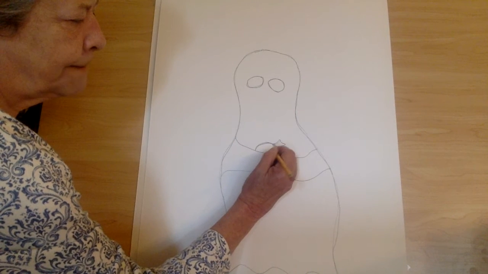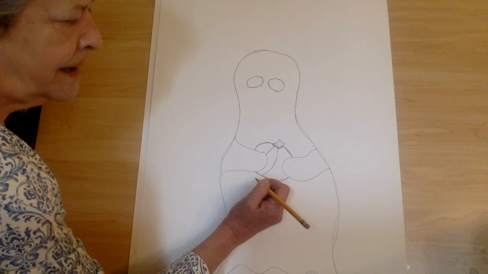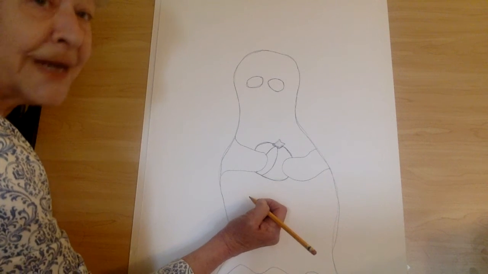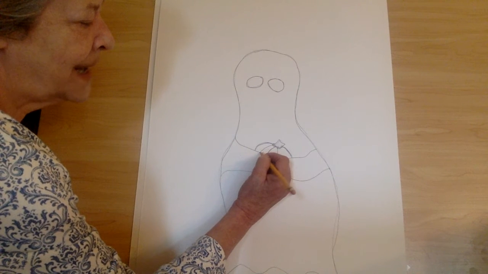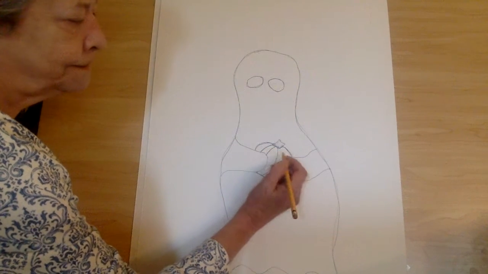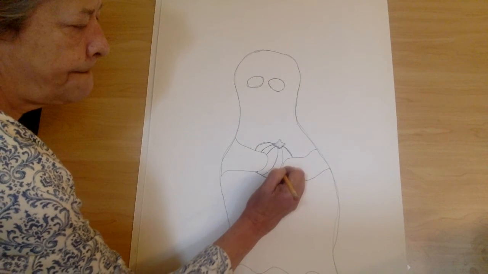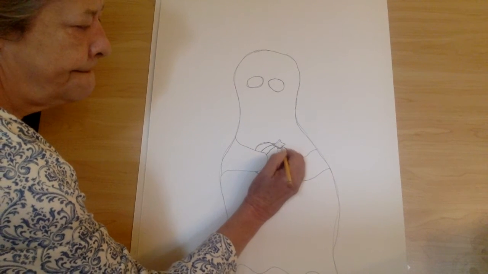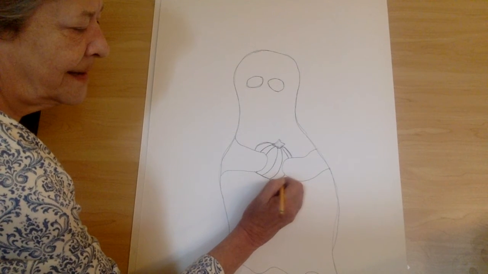Let's get a few lines in. Remember we talked about the line? It has a beginning and it has an end. Yeah. Get some of those lines in there. That's it. That's it.